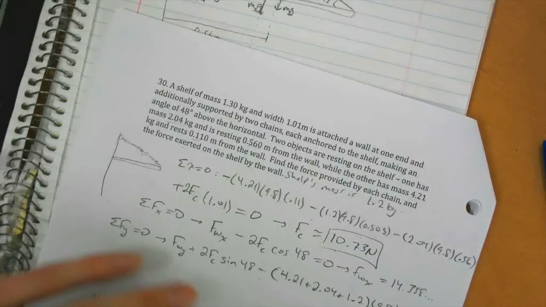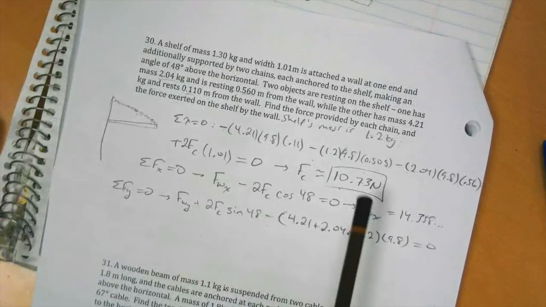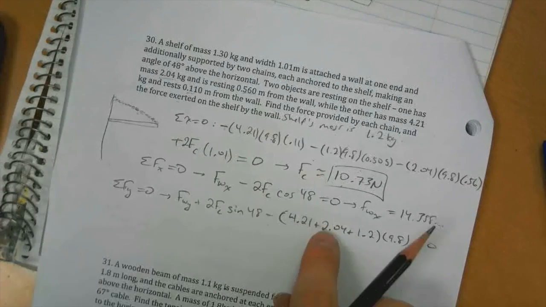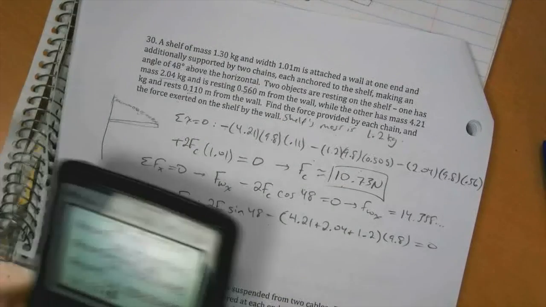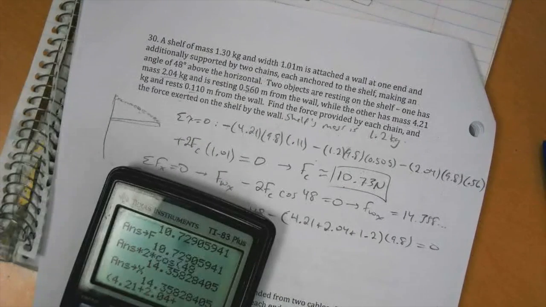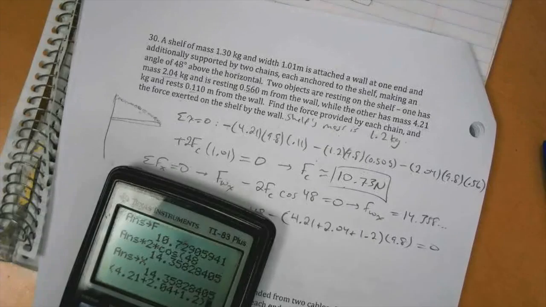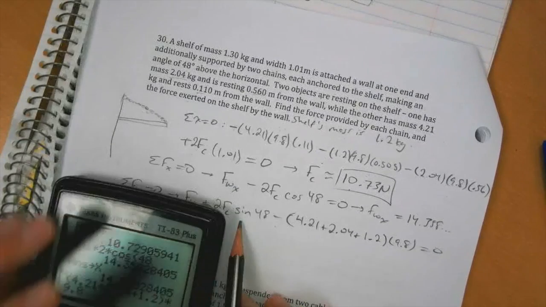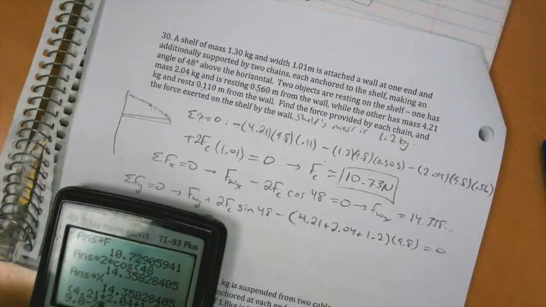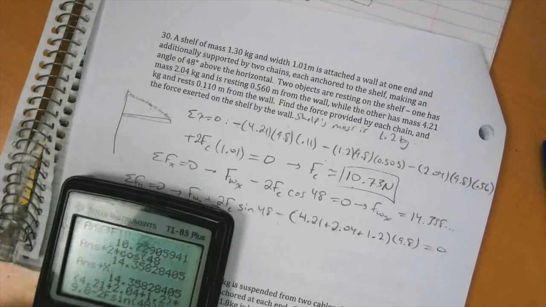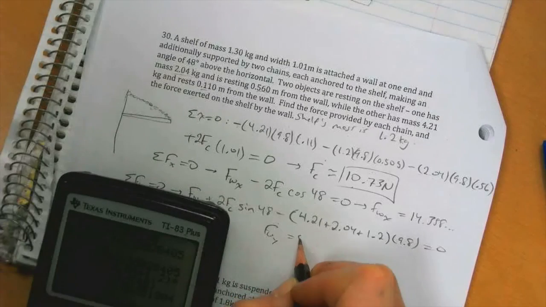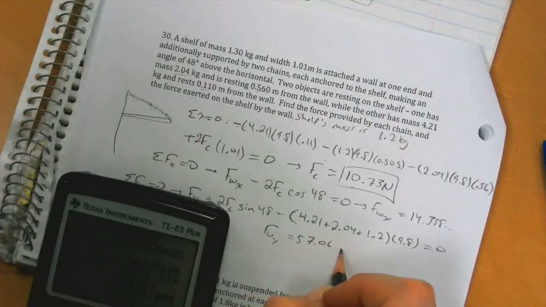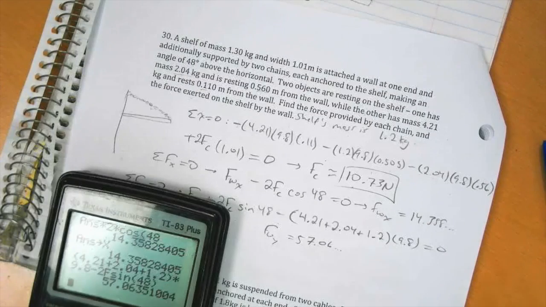Set that all equal to 0. Again, using that stored value. When you move this over, that'll become positive 2.1 plus 2.04 plus 1.2 times 9.8. And then when you move this over, it'll become negative minus 2F sine 48. And that's equal to the y component of the force from the wall, 57.06 something. I will store that as y.